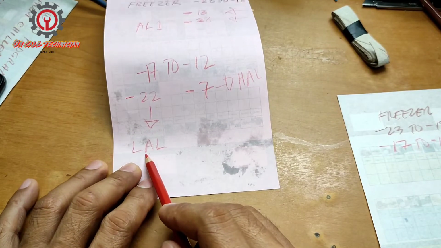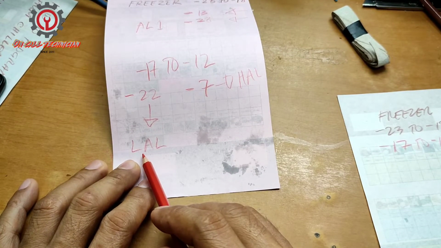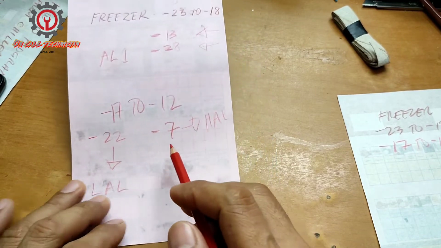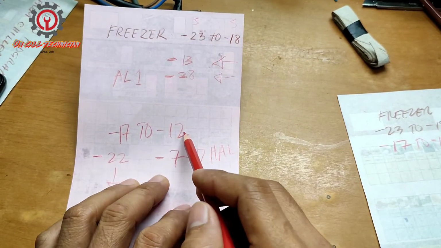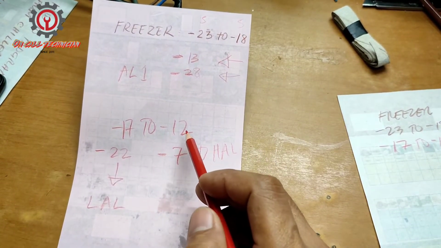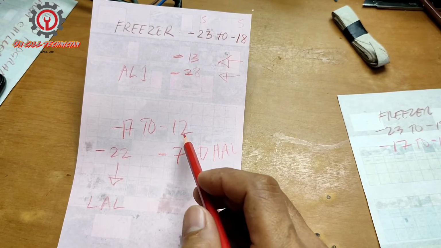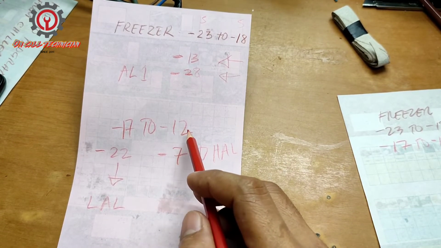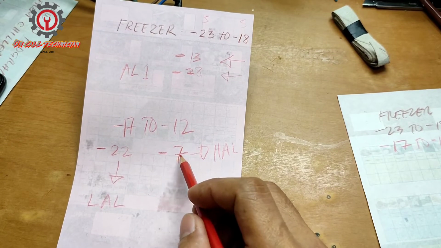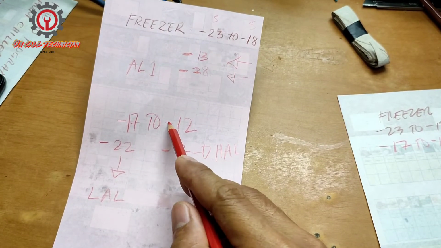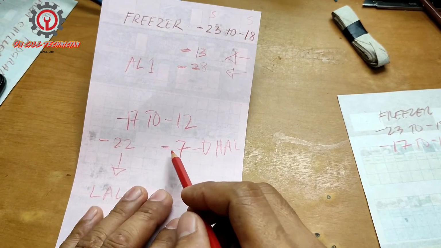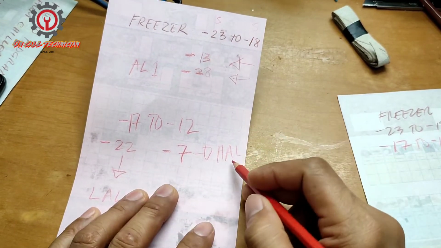So this will be your lowest alarm, and under the negative 12 just minus 5, and 12 minus 5 is 7, so negative 7 will be your hull.